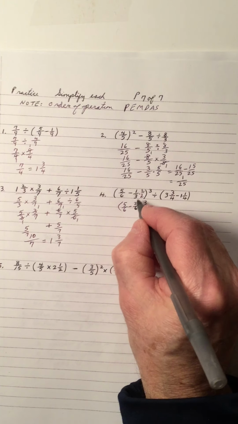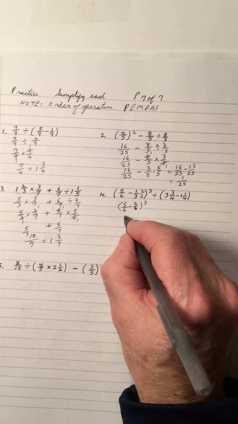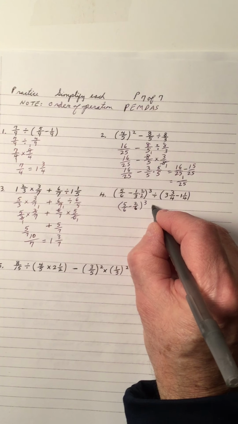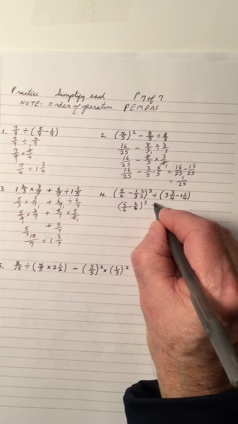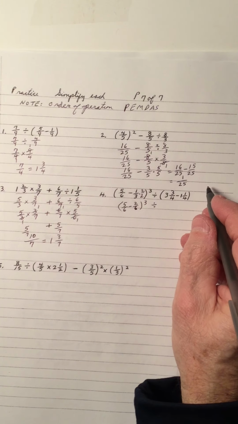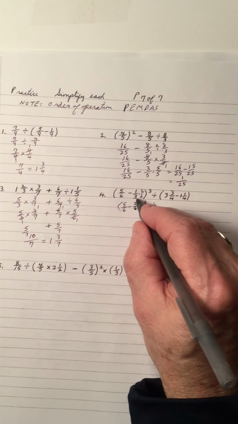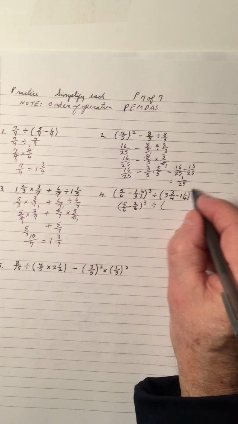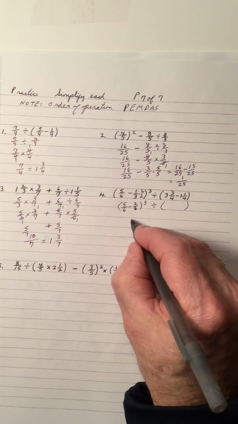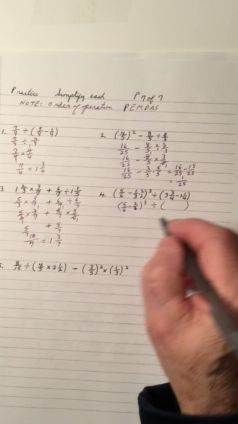Notice 2 times 3 is 6. 1 times 2 is 2. Same denominators. So notice I'm working the inside of each of these. And if I work the inside of this one, I have that done. So I can do this one if I want, or I can finish this one out.